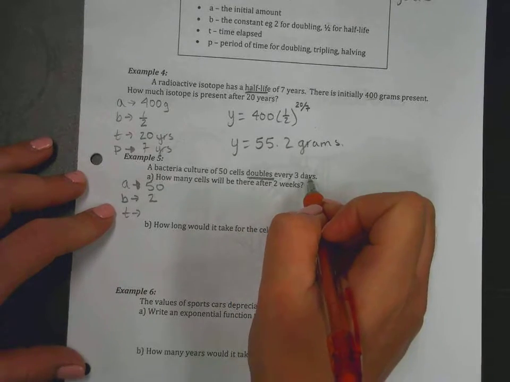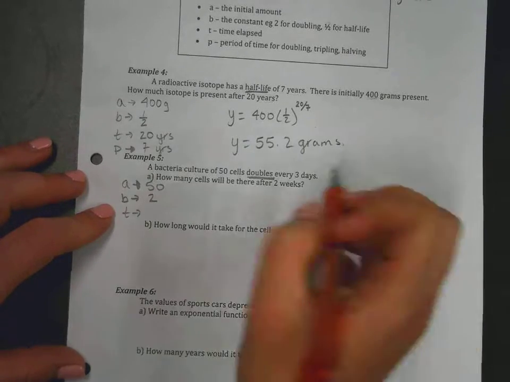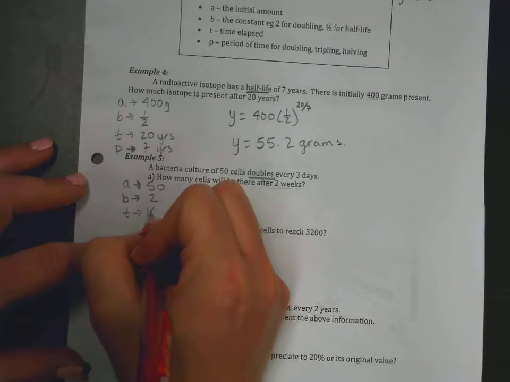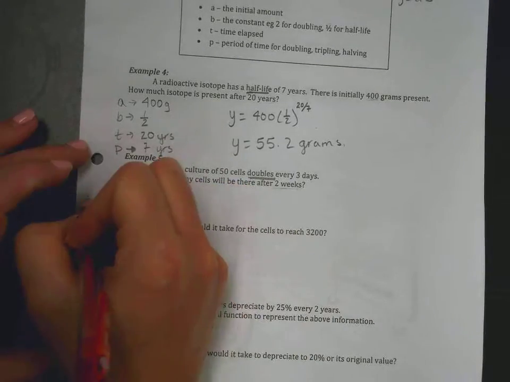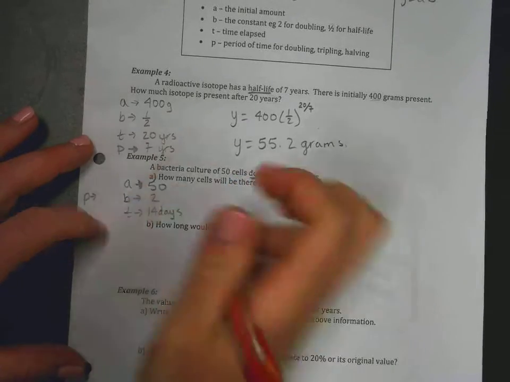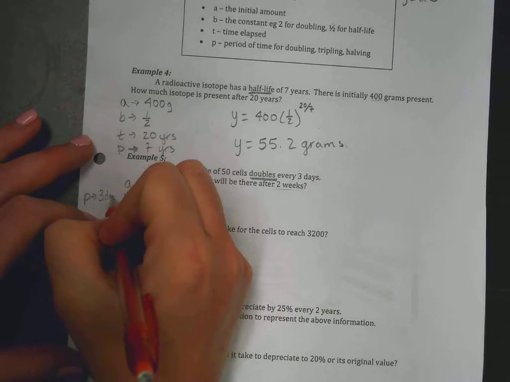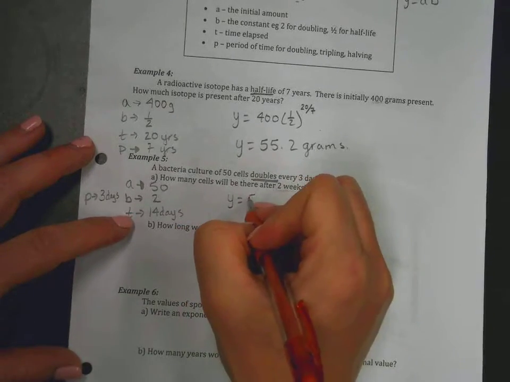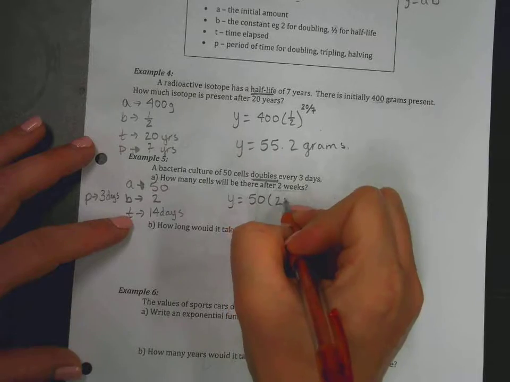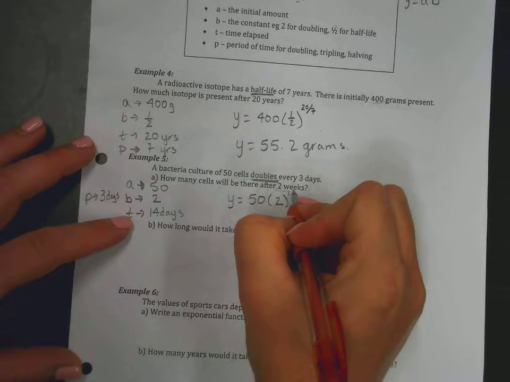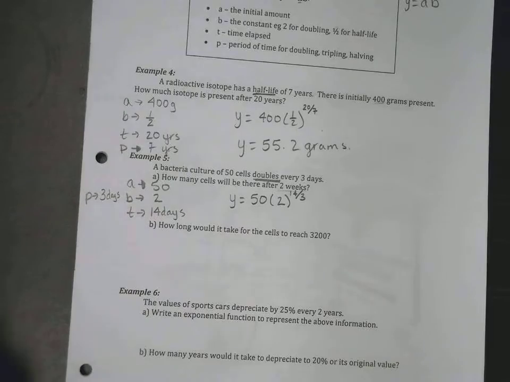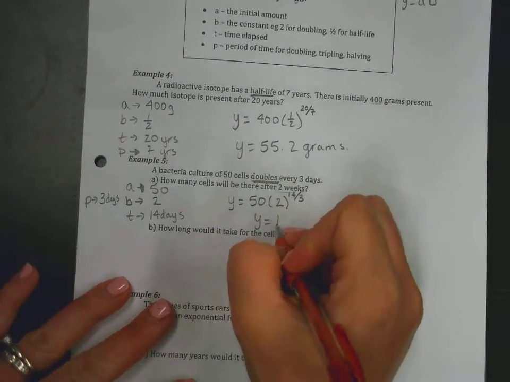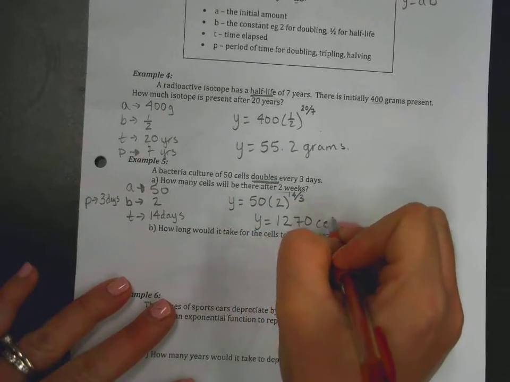We either have to change the days into weeks or the weeks into days. So we're going to change the weeks into days. 2 weeks in days would be 14 days. And then our last value, how long does it take to double? It takes 3 days. So how many cells would be present? Y equals 50 as our initial amount, we're doubling this over 14 days, and our doubling time is 3. So substitute that into our calculator, and we get a value of 1,270 cells that are going to be present.